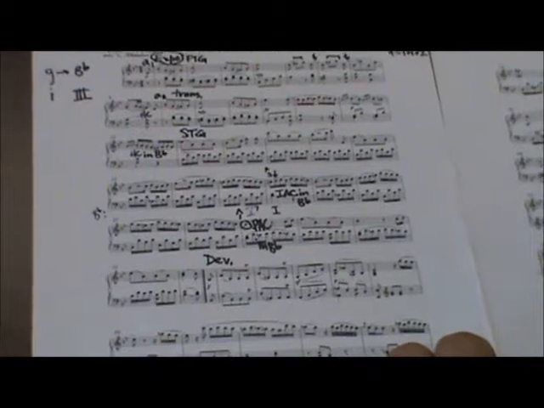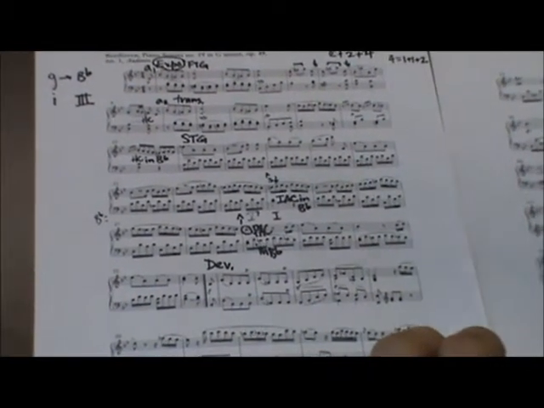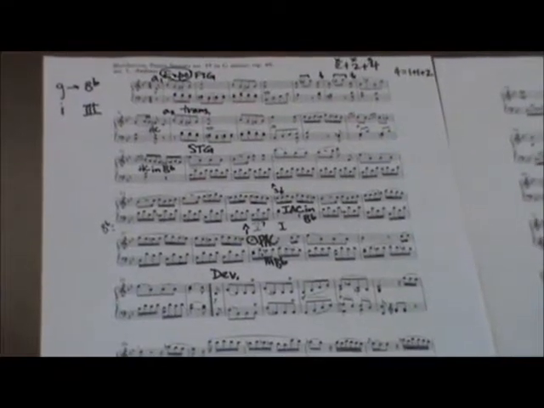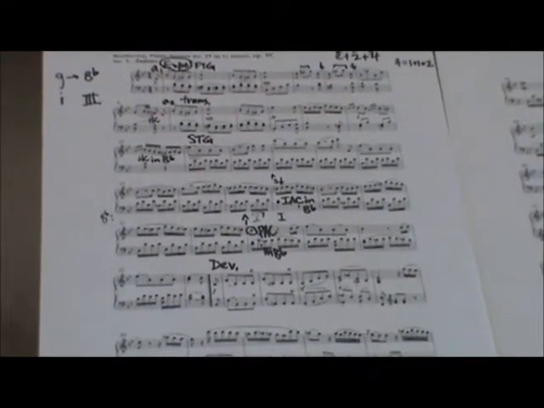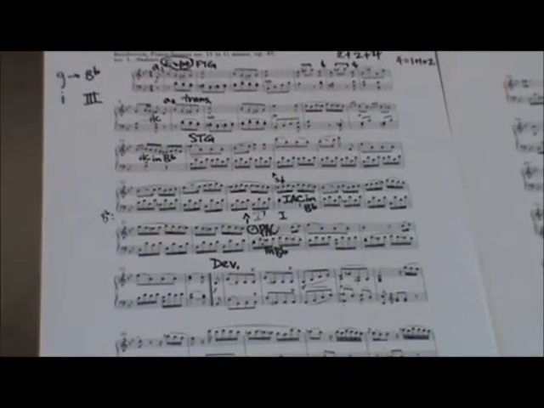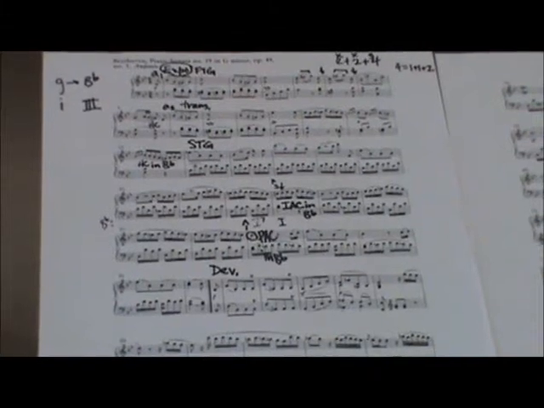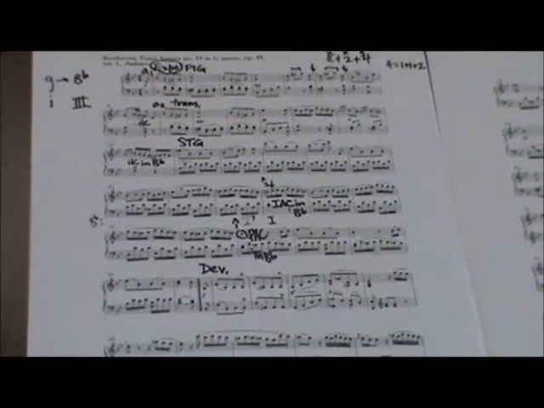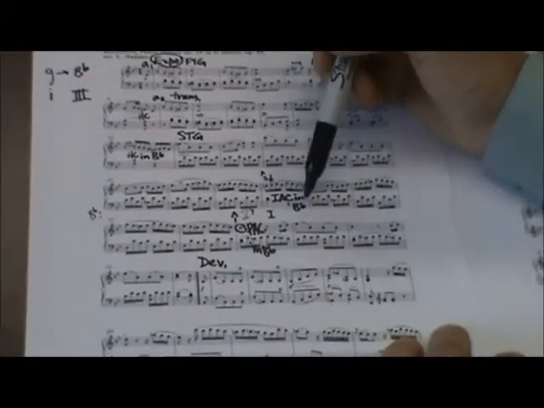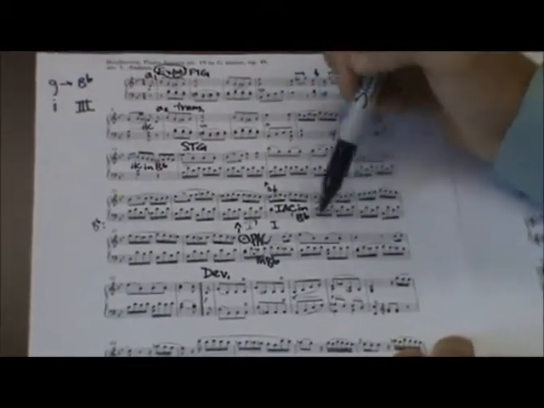You can also use codetta to say it's beholding to the material that preceded it. It's derived in some way. So codetta could mean either of those two things. But if we say it's a closing theme, it means it's its own new theme. You haven't heard it before, it's new, and it's a theme. So you say a lot by your choice of words for this closing material.